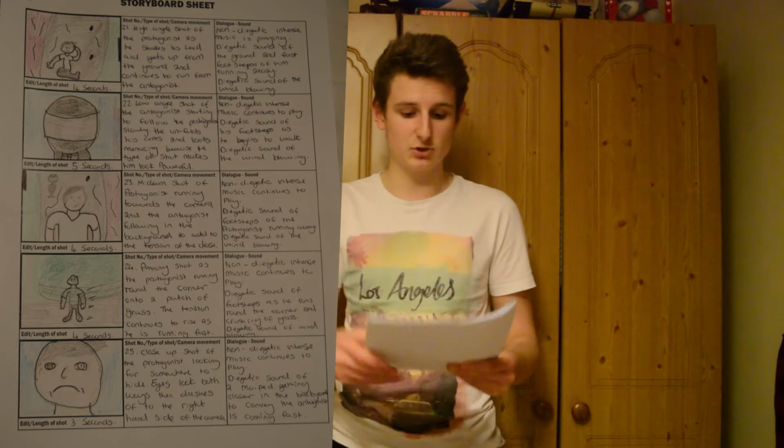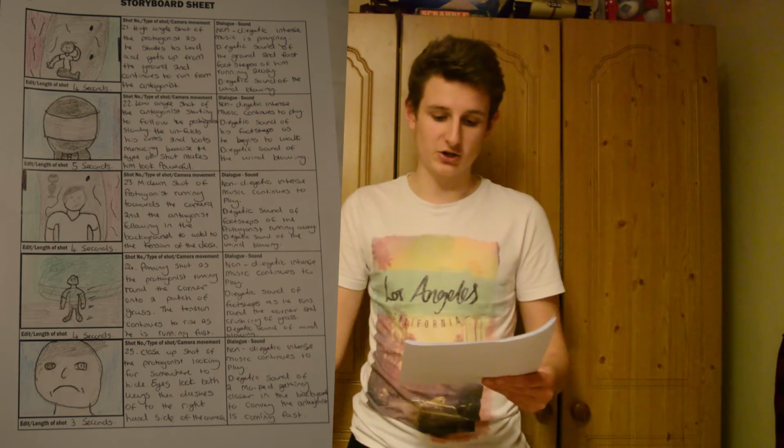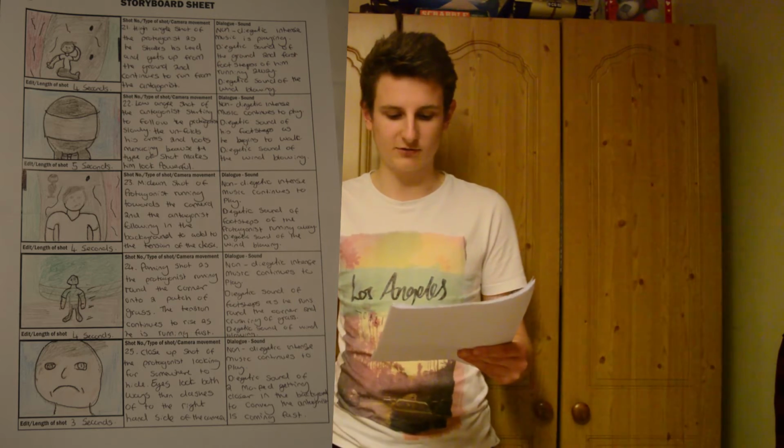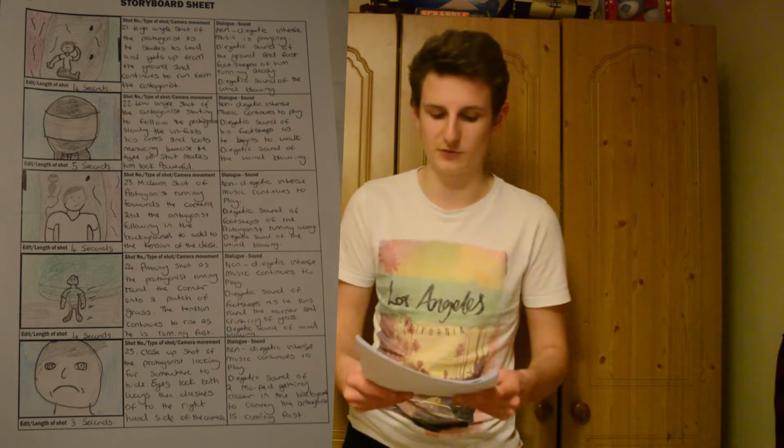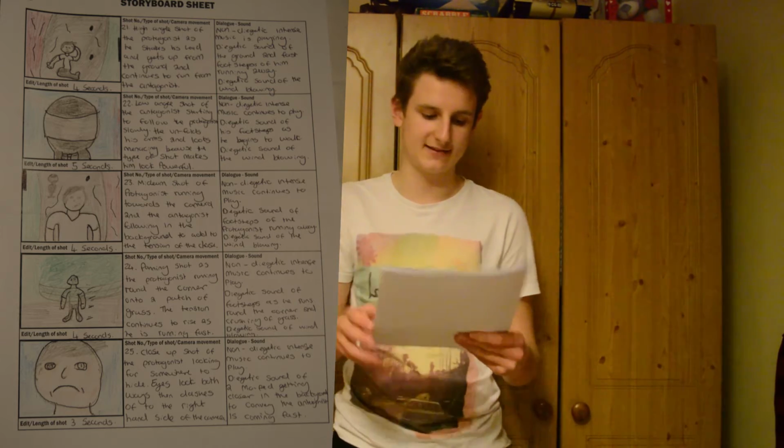There's then going to be a medium shot of the protagonist running towards the camera and the antagonist following him in the background to add to the tension of the chase. And this is going to have non-diegetic intense music continuing to play. Diegetic sound of the footsteps of the protagonist running away, and again diegetic sound of the wind blowing. So the sounds follow the same kind of pattern.